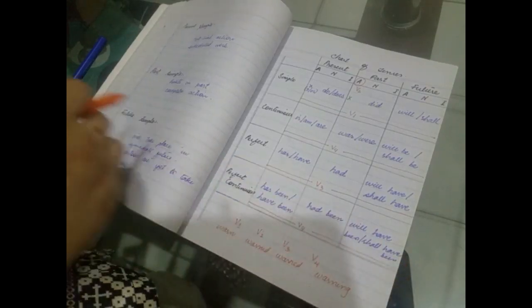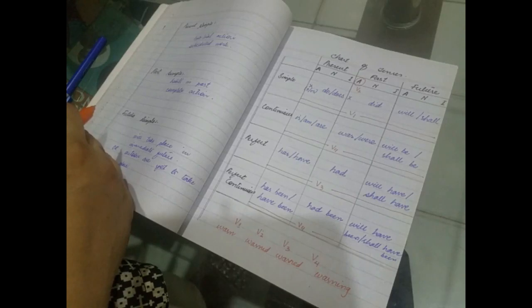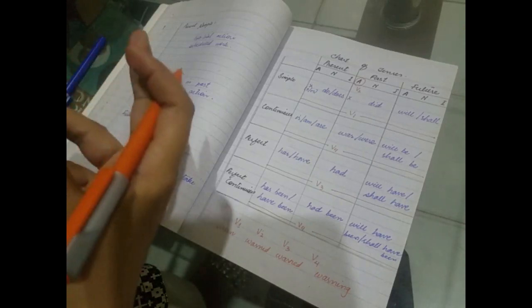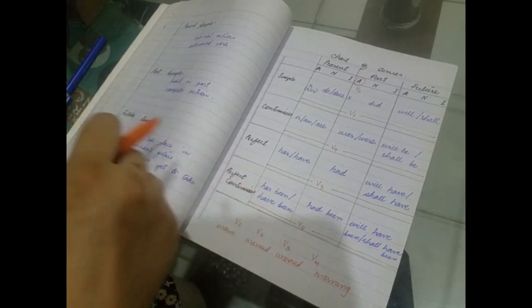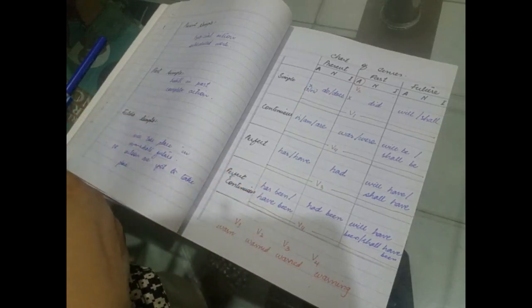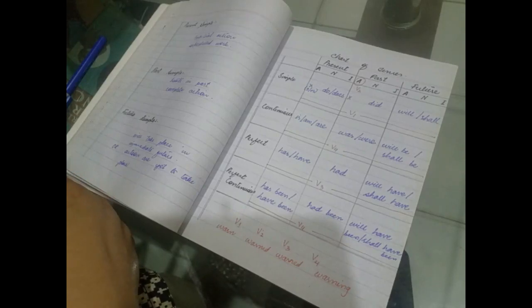This is the chart which you didn't get from any big book or any grammar language book, because I have presented it by myself, and thousands of my students could get the benefit from this.